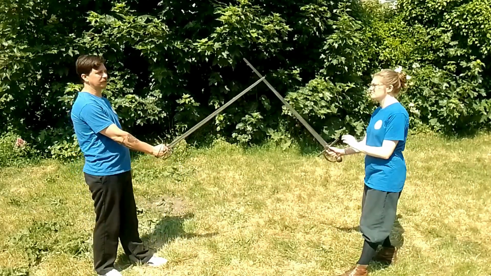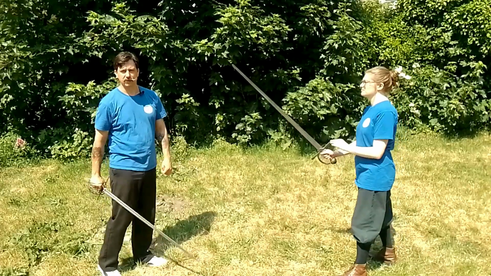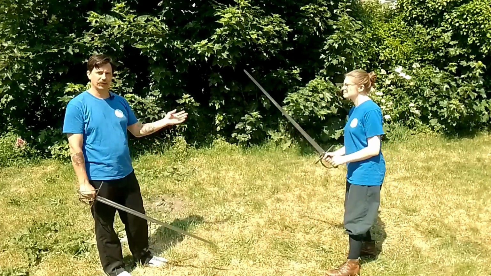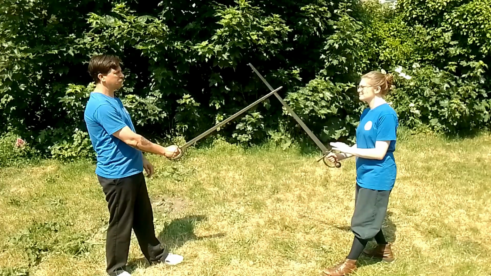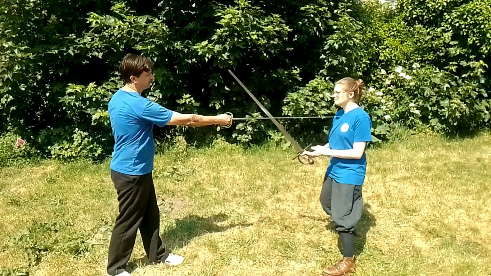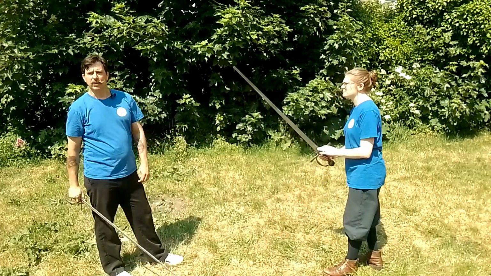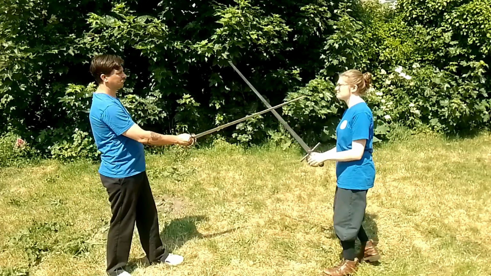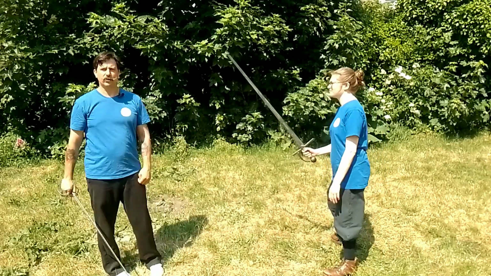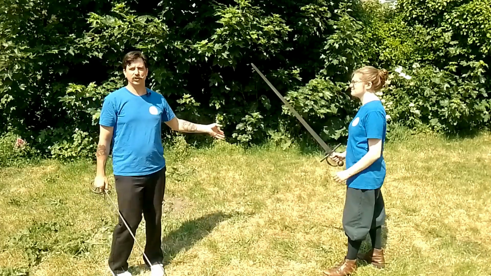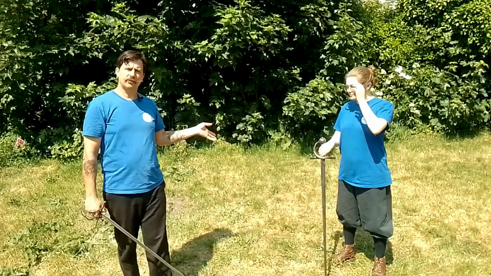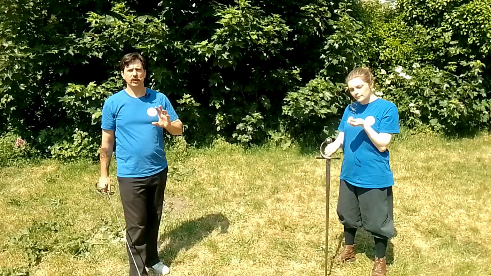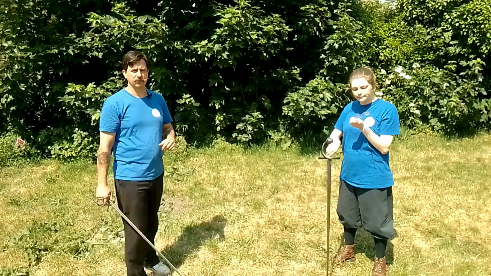If we are here, and we're going to do this in far too close a distance at this point, but that's just so that we can demonstrate quite easily here. If my opponent moves offline, as they move offline, I can use this time, because they are in action, they are taking up time, so I can use this time to attack my opponent and gain an advantage.